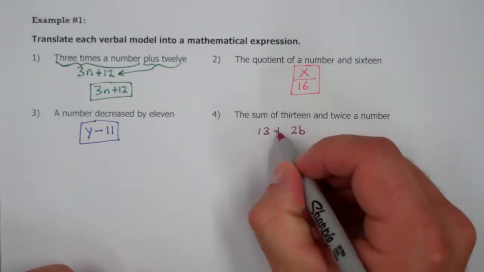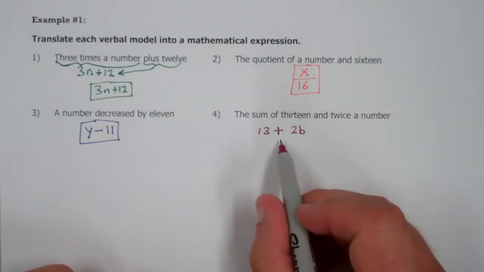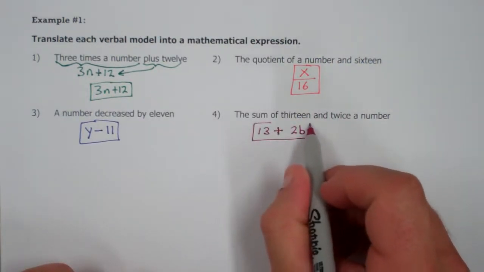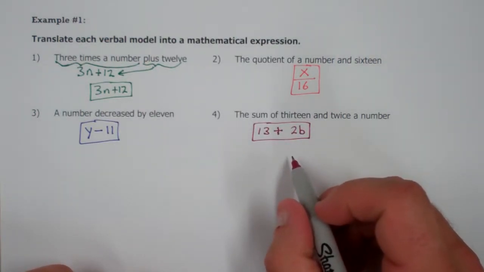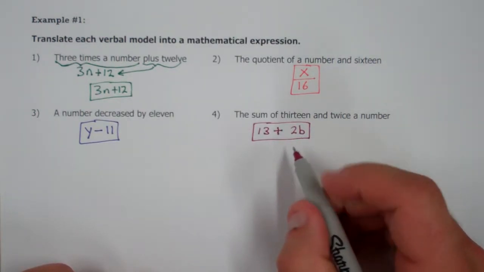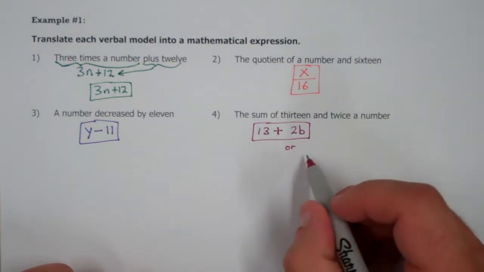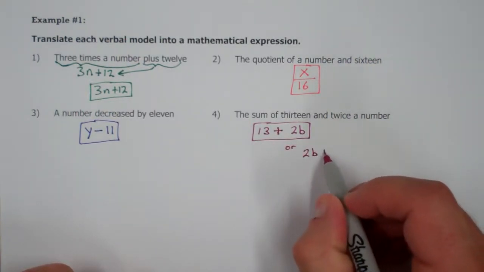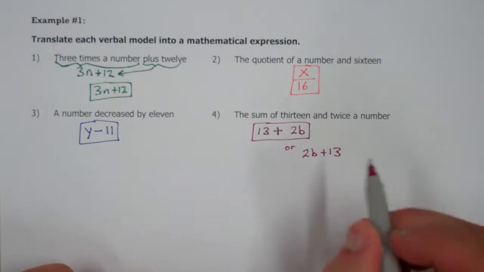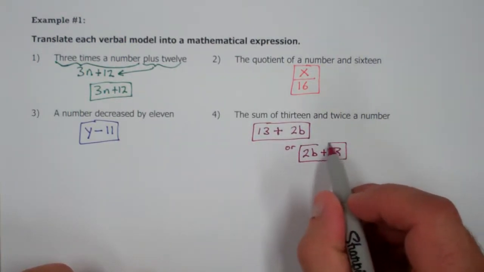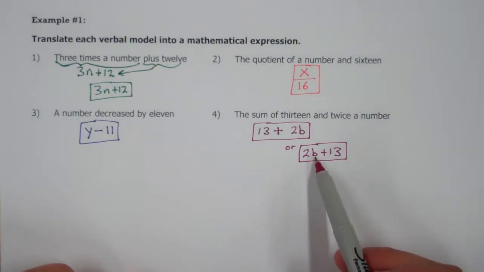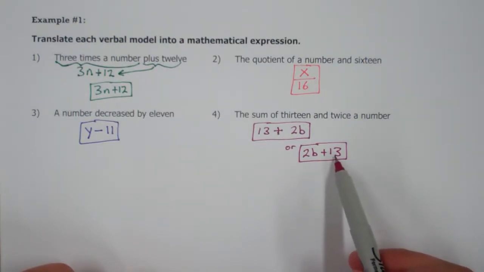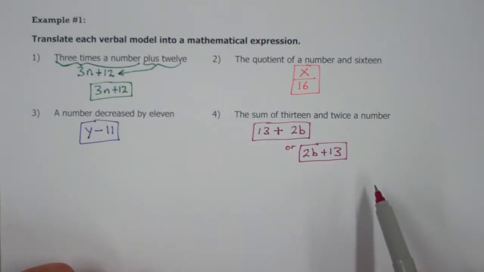So sum would mean add. You can write it like this, 13 plus 2b, or in the future, when you're asked to write a polynomial in standard form, you're going to want to write this as 2b plus 13. We try to write the term with the highest power of the variable first. In this case there's only a b there, and then the constant value, we try to write that always off on the right hand side.